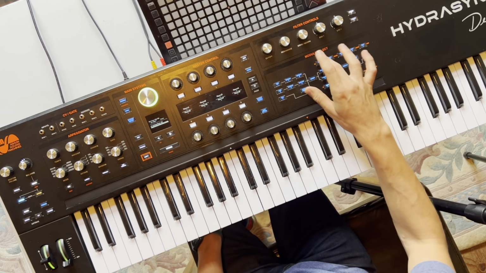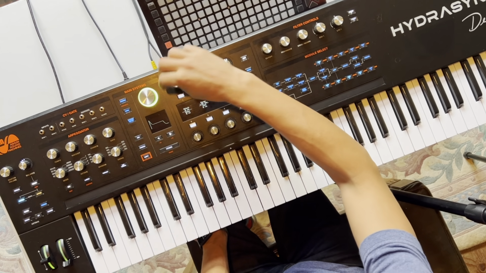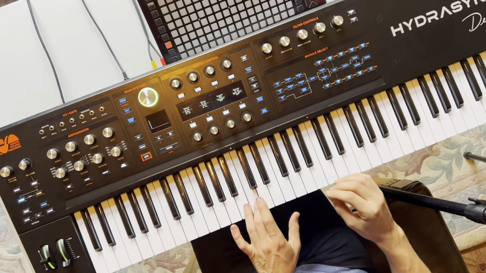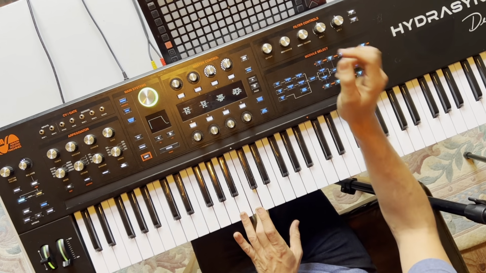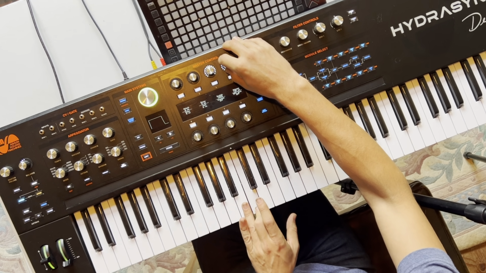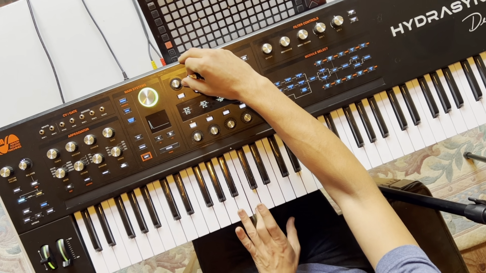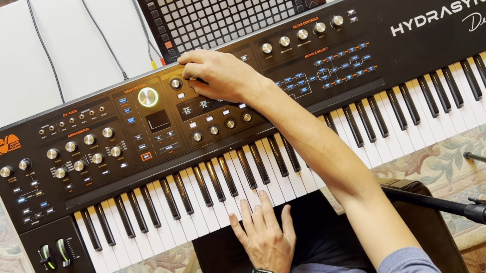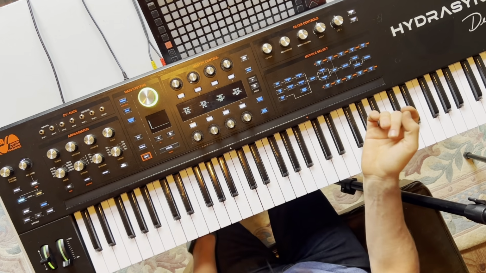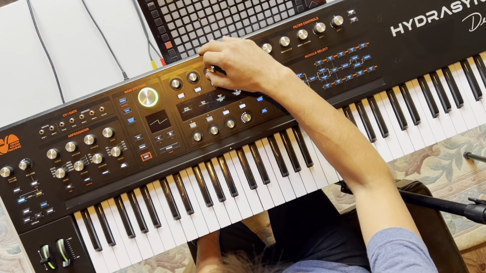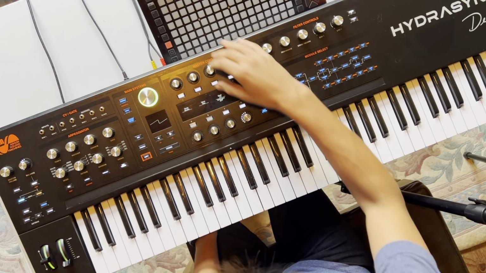And let's shorten things up here. Let's make it spiky. And maybe we'll bring it just a little higher up.